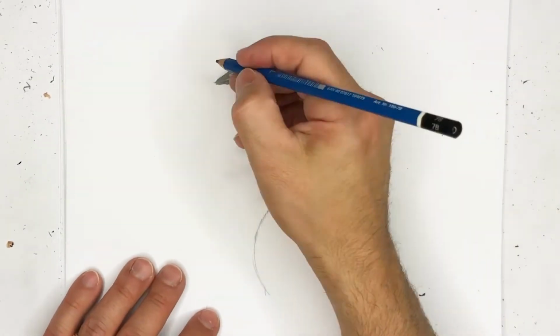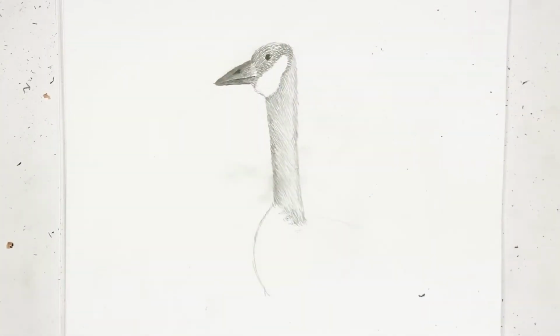So just kind of reestablish some of those lines as well.